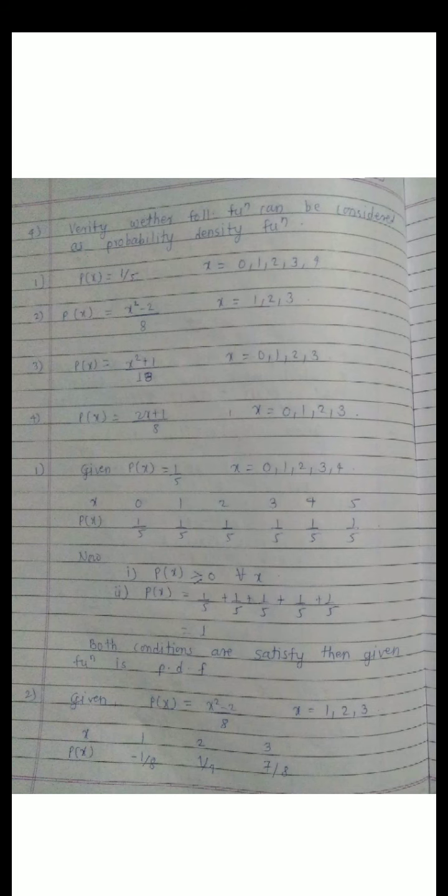First example is given here that p of x is equal to 1 by 5, x is equal to 0 1 2 3 4, and add these values 1 2 3 4 5. They have provided the probabilities are 1 by 5, 1 by 5, 1 by 5. And here p of x is greater than or equal to 0 for all x, because here x's are 0 1 2 3 4, and for each x given probability is greater than or equal to 0. That's why first condition is satisfied by this example.